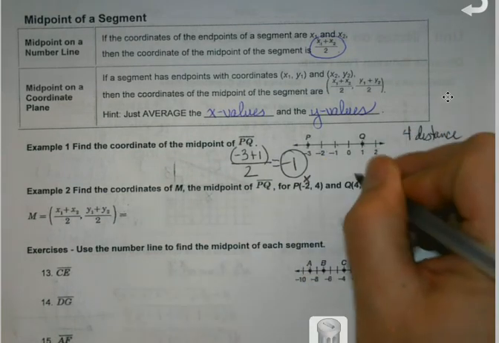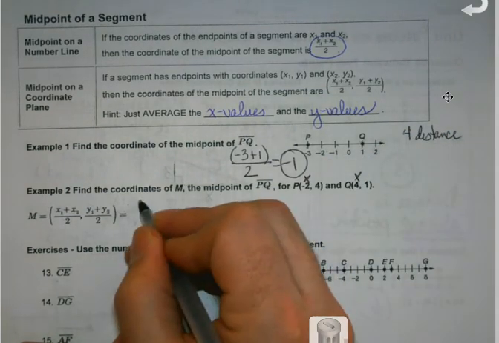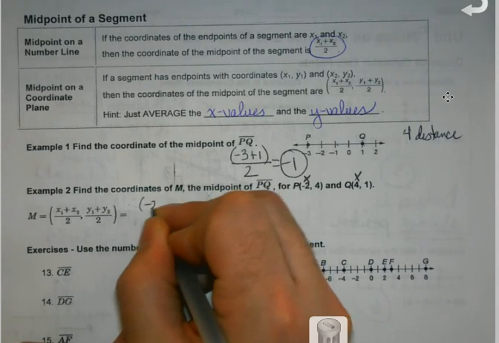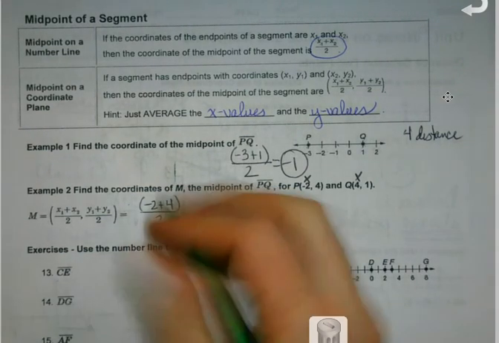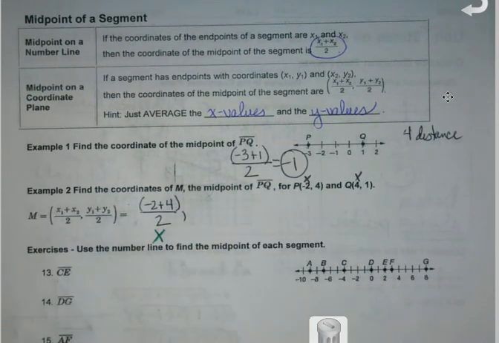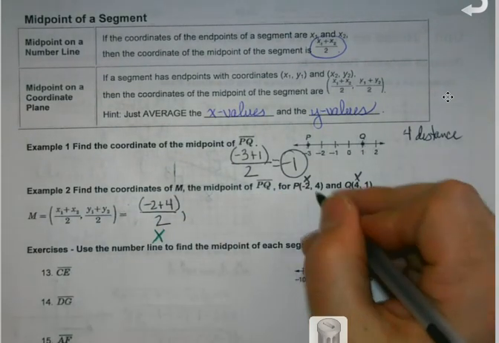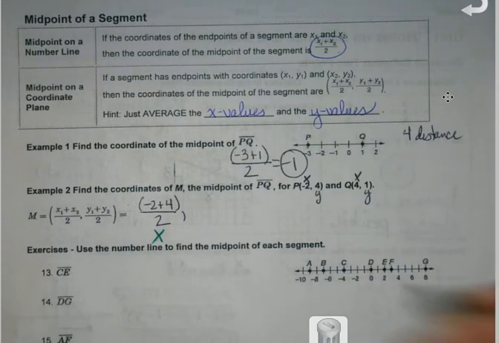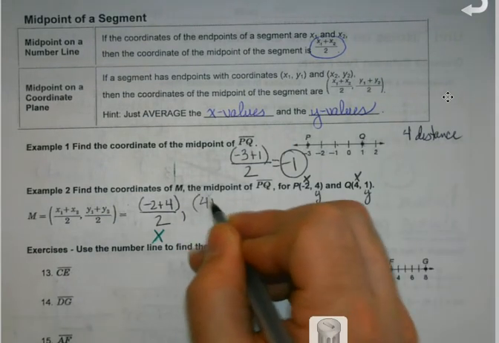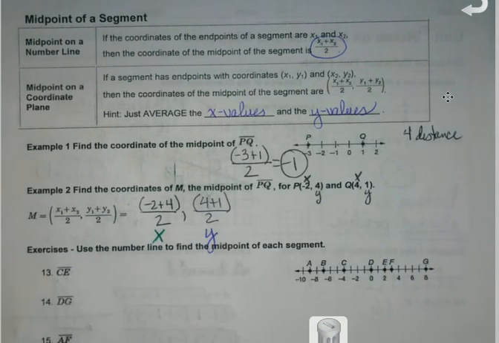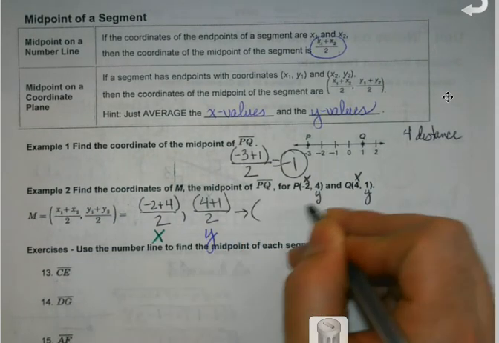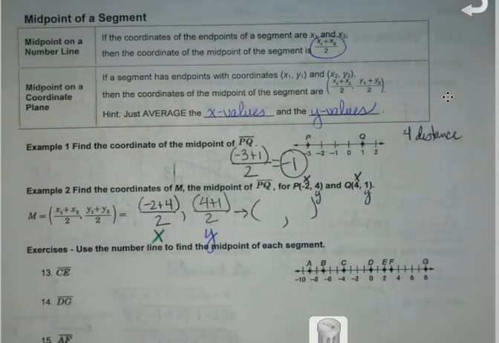Label my x's. Okay. So I'm going to do -2 plus 4, divided by 2. That's for my x's. And then for my y's, again, either order, 4 plus 1 in parentheses, divided by 2. That's my y's. And then again, if you want to go to the calculator, you can. If you feel comfortable enough to do it in your head, you can do that too.